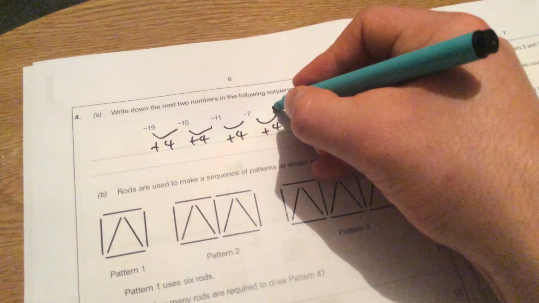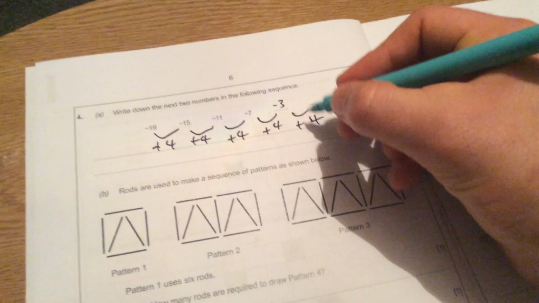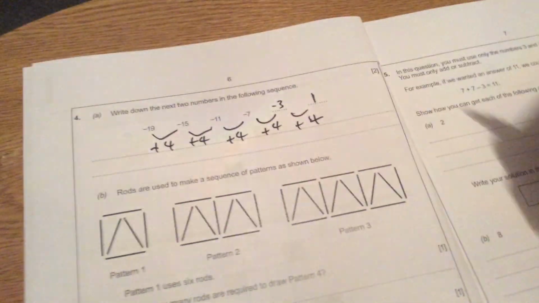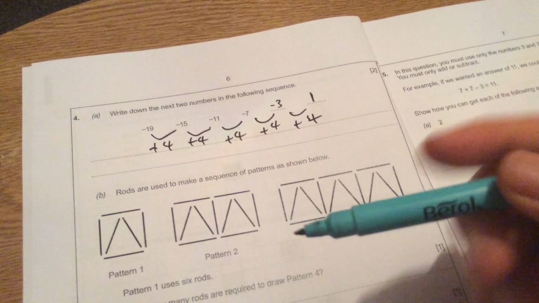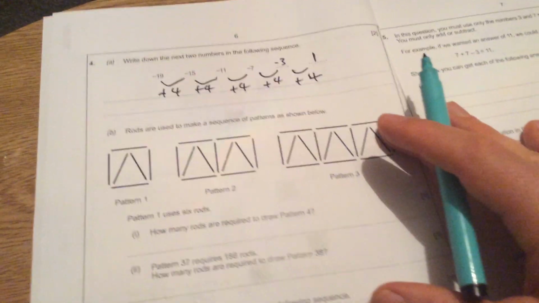-7 add 4 is -3. -3 add 4 is +1. Okay, if you ever struggle with negative numbers, just do a number line on the side of your page. There's no shame in it, and count up with your fingers.